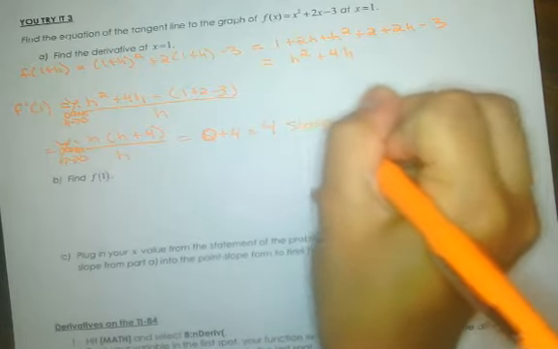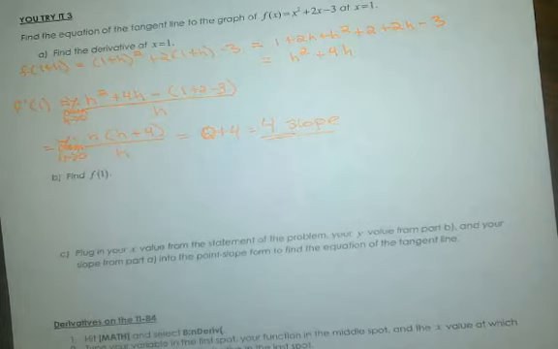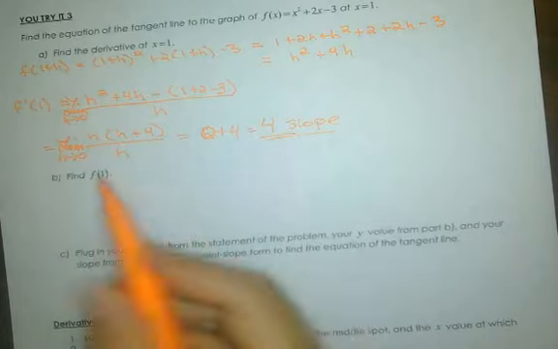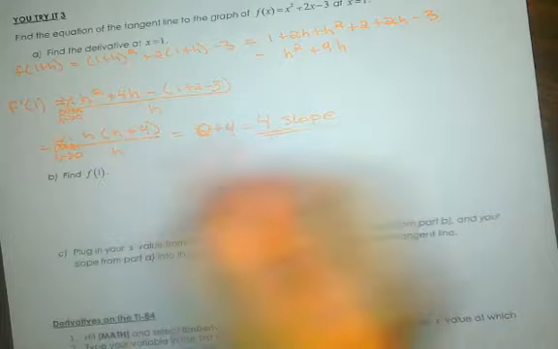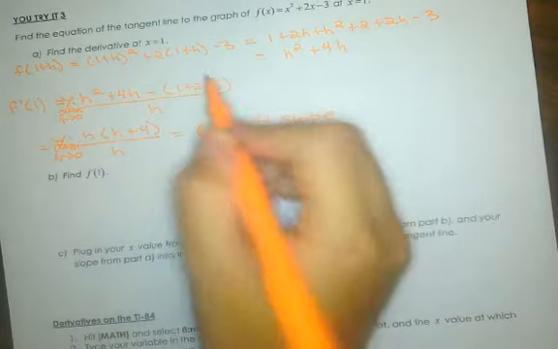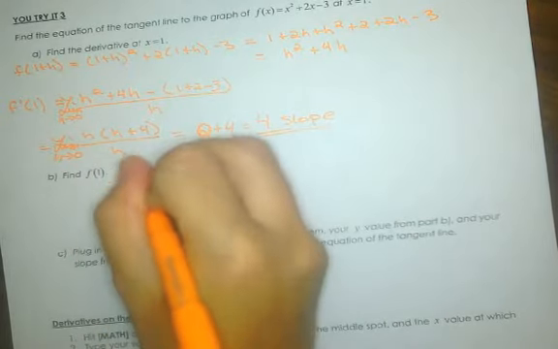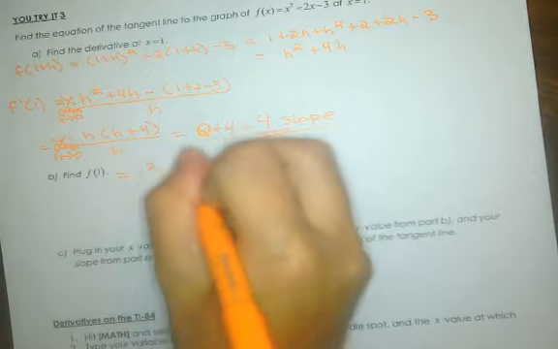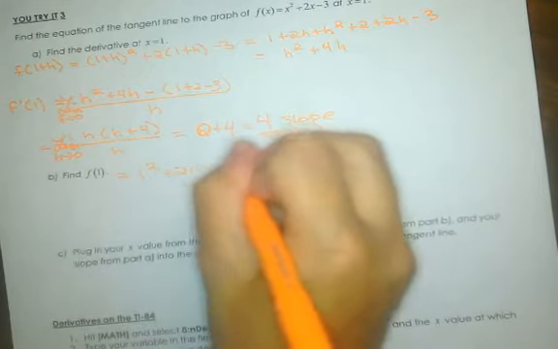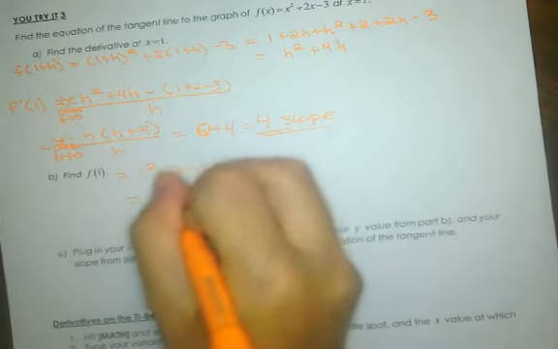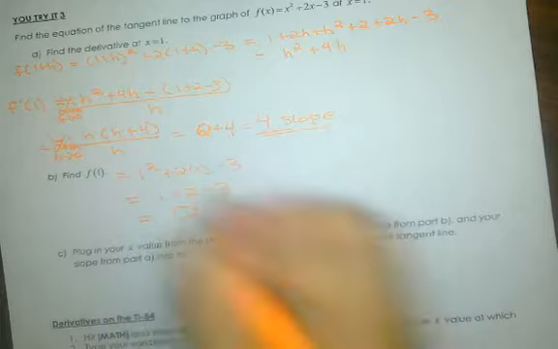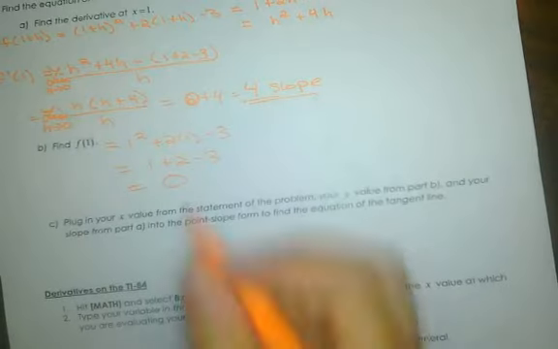Guys, this is the slope. You need to know that that number there is the slope. Now here, if we wanted to find f of 1, well, we kind of already did that. That's this piece right here. You can revisit it if you wanted, but we should already know it from the first part. So you get 1 plus 2 minus 3, so we get a 0. We're just going to put a pin in that.